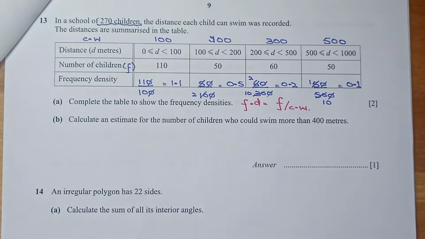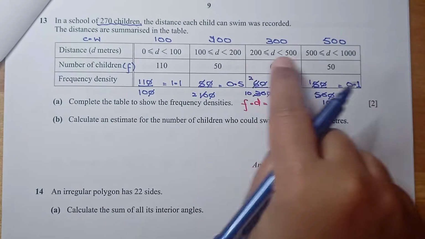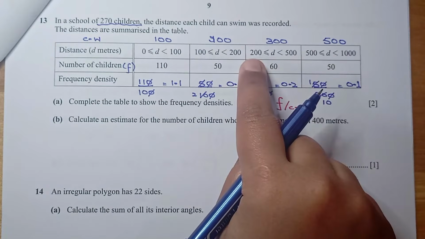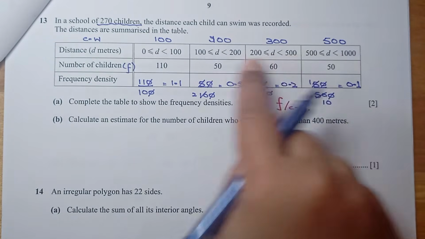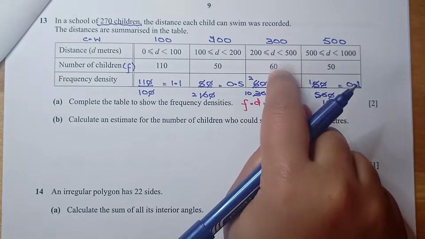Now for the B part, calculate an estimate for the number of children who could swim more than 400 meters. Okay, so for more than 400 meters, we have 200 to 500 and then 500 to 1000. So between 200 to 500, we have the class width of this interval is 300, right?